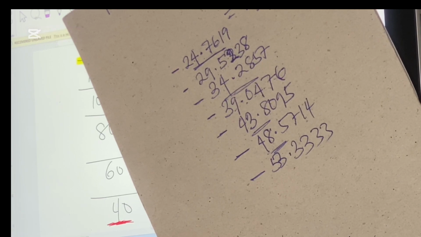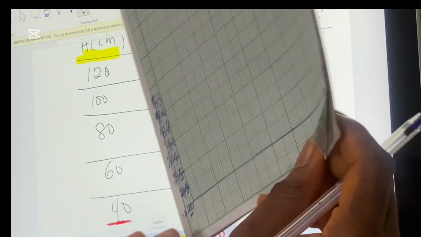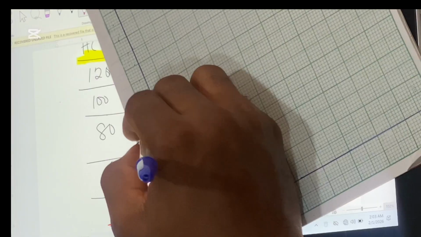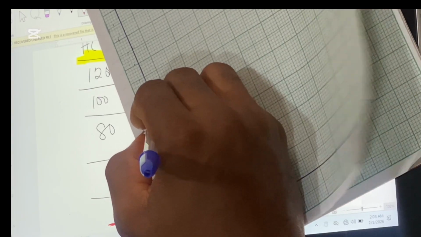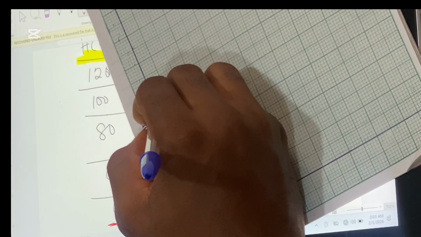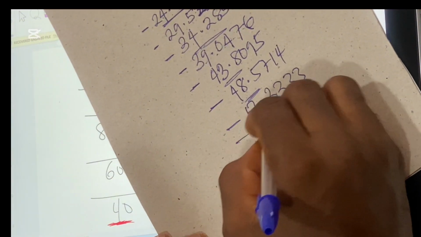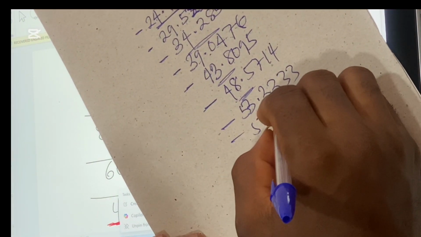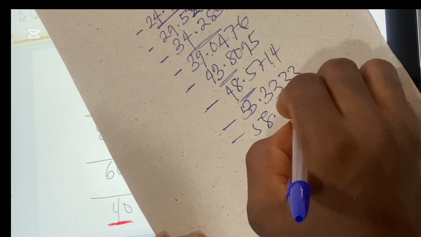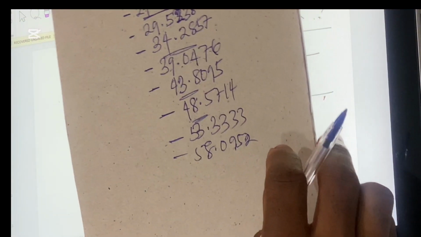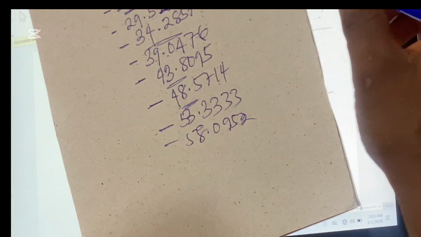4.7619. I'll have this to be 58.1. So here the value is 58.0952. Please take note. Okay, so let's get the next value here.